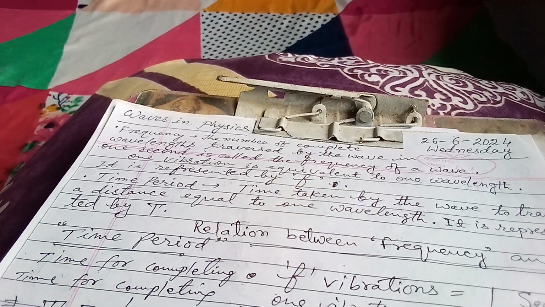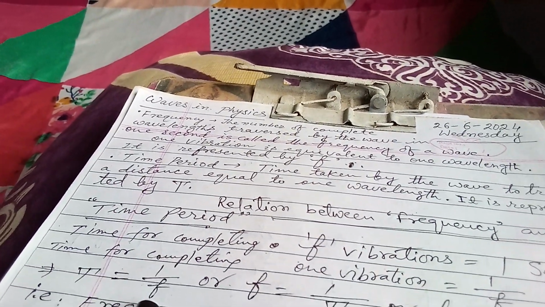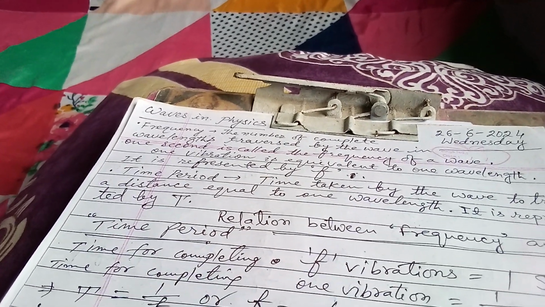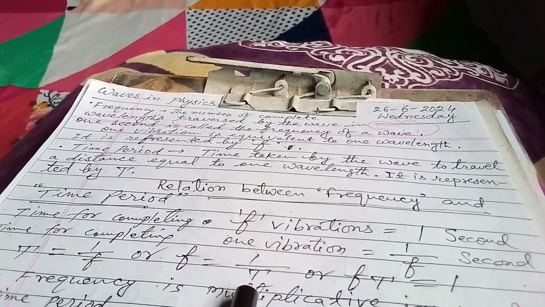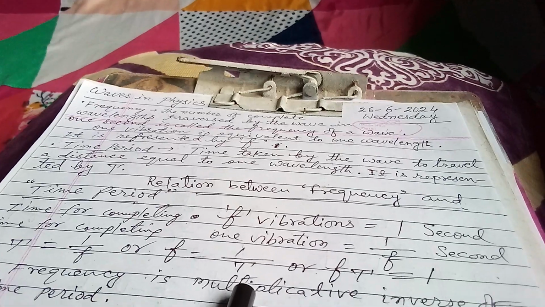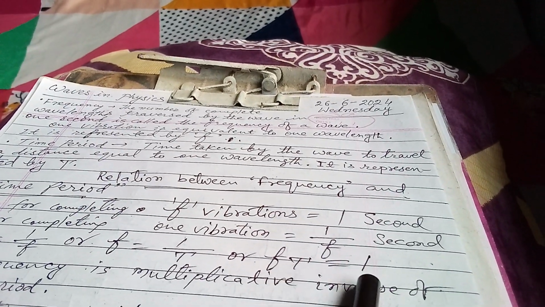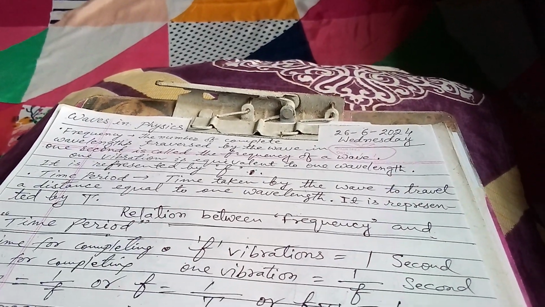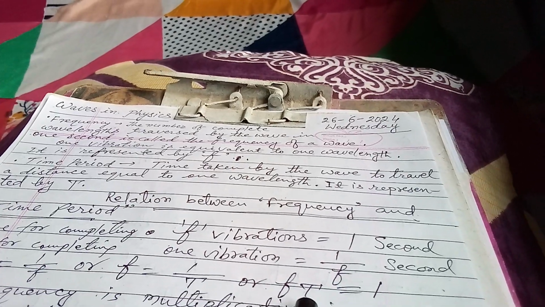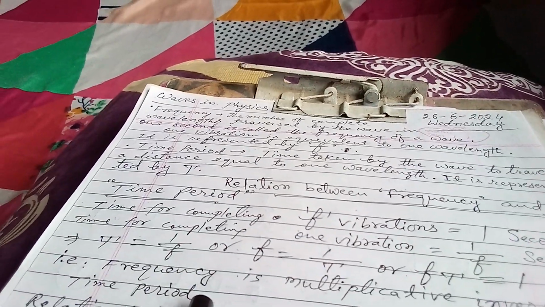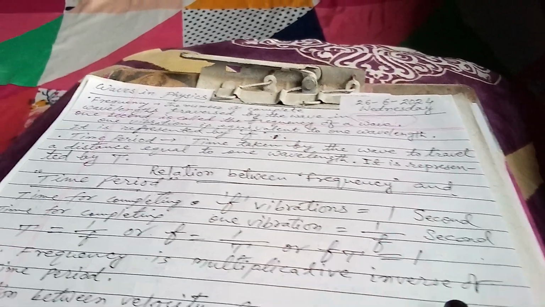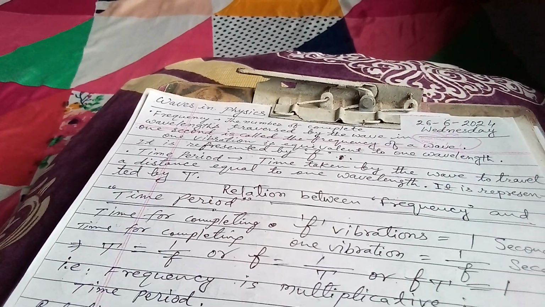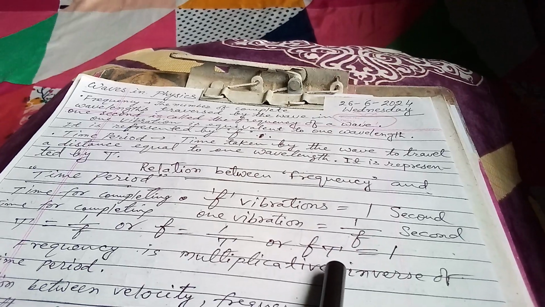So T equals 1 by f, and this implies f equals 1 by T. And by crisscross multiplication we get f into T equals 1. That means frequency into time period equals 1. So we can say that frequency is the multiplicative inverse of time period because their product is 1.